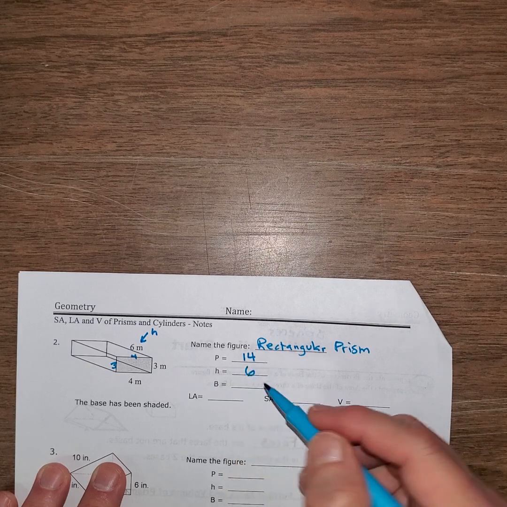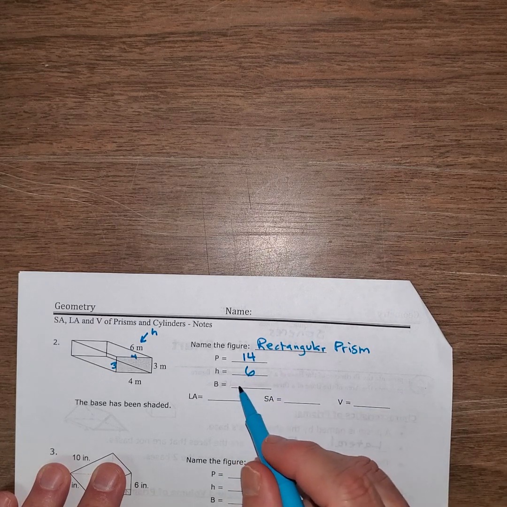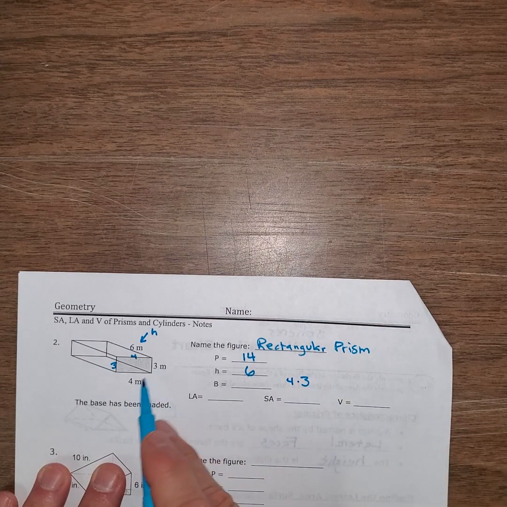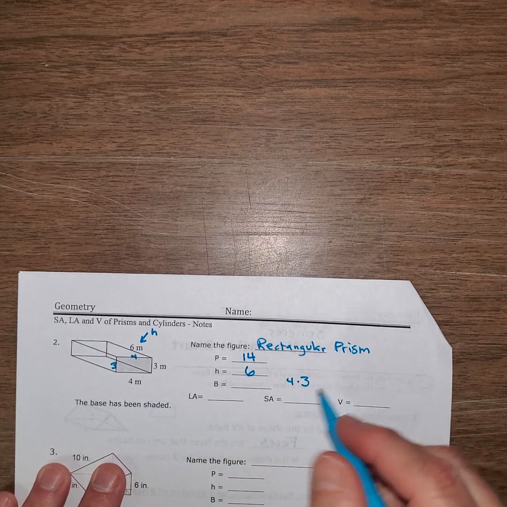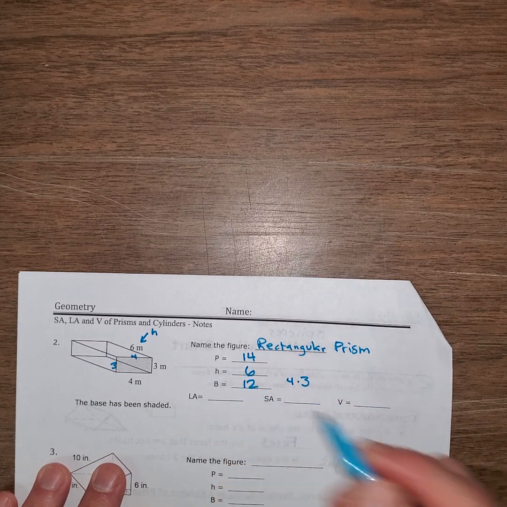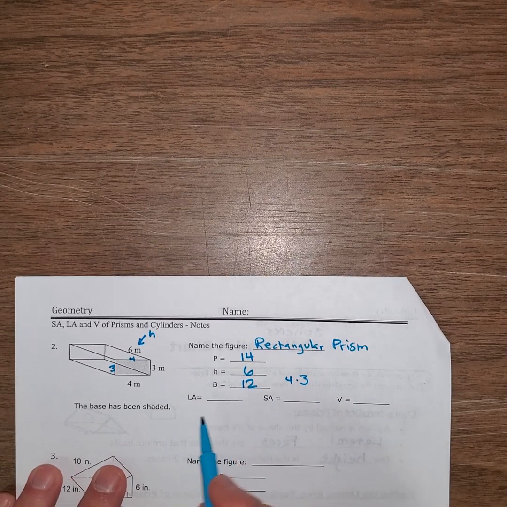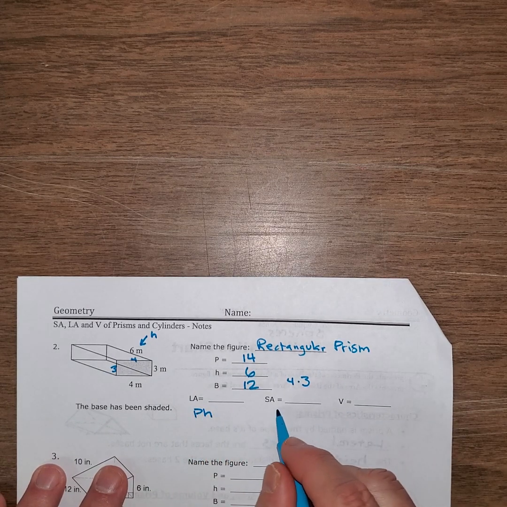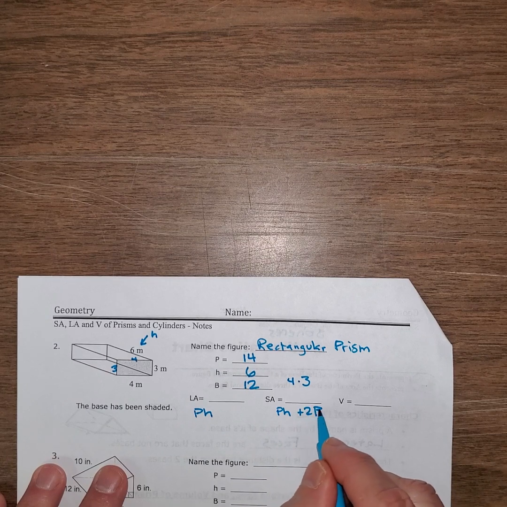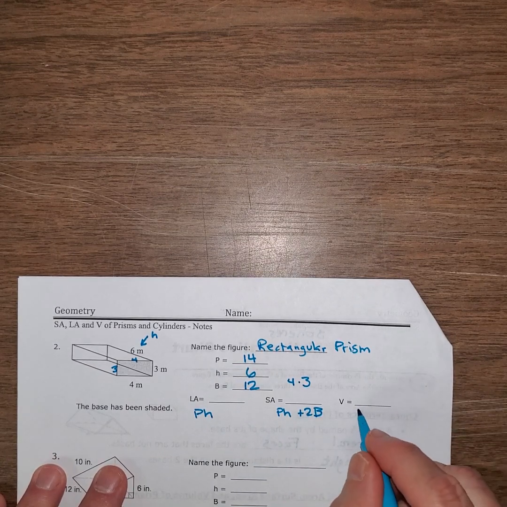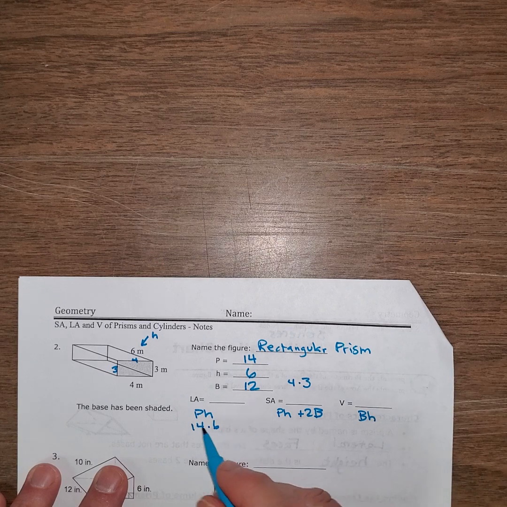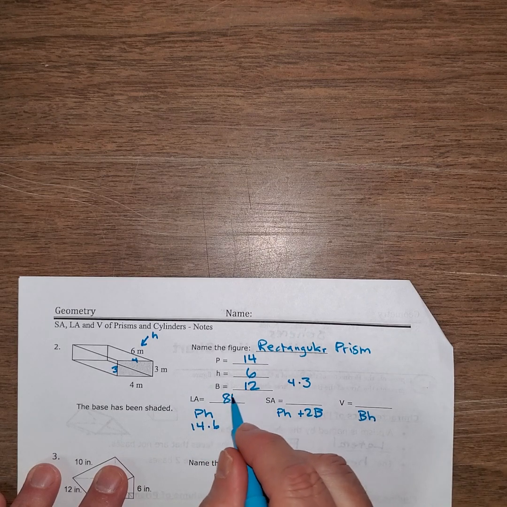Okay, so we say 6 here, and then area of the base, capital B, would be 4 times 3 because it's a rectangle, so it's base times height. That gives us 12 for the area of the base. Now we need the lateral area, which was pH, and then the surface area, which was pH plus 2B, and then the volume, which was base times height. So pH would be 14 times 6, and that would be 84.